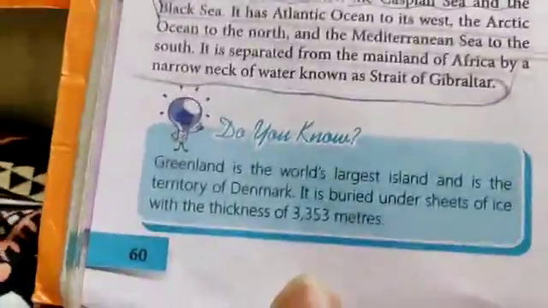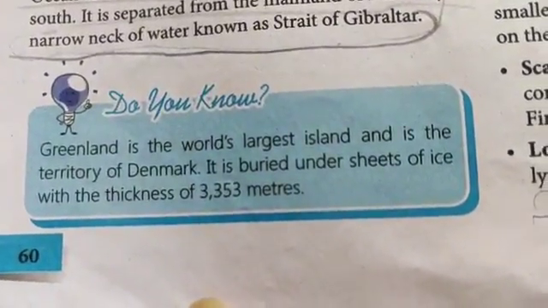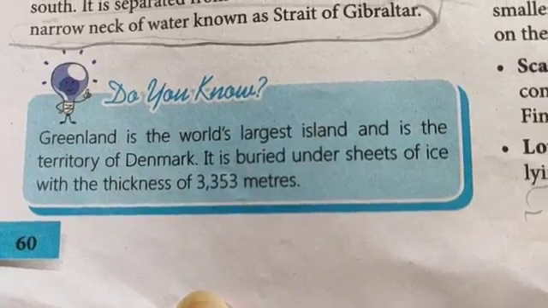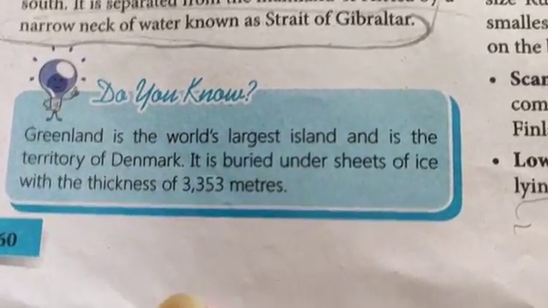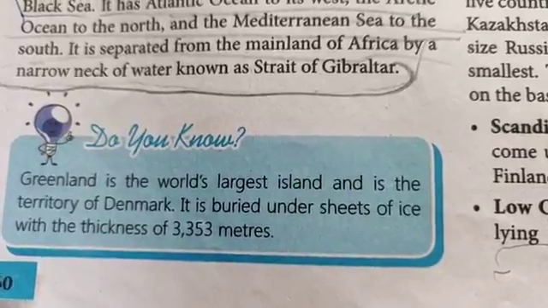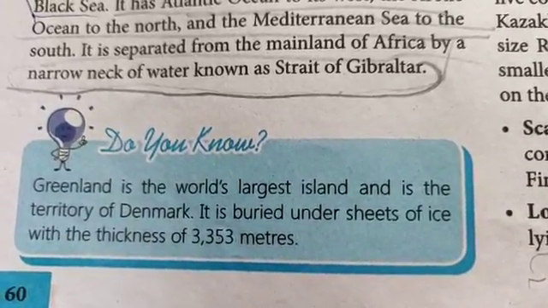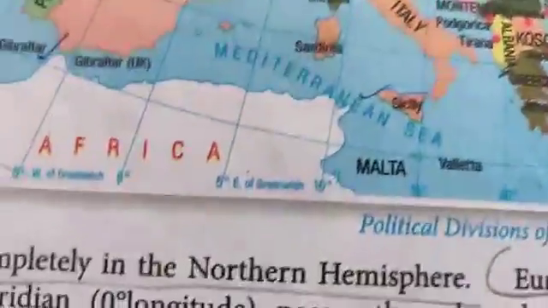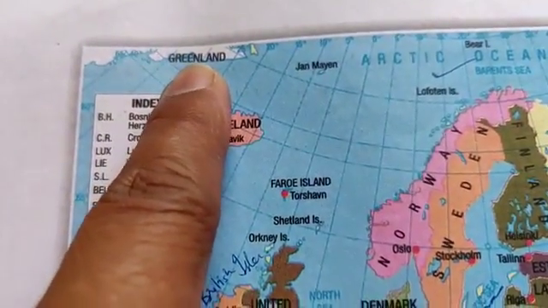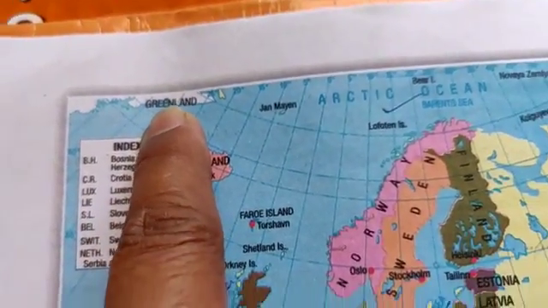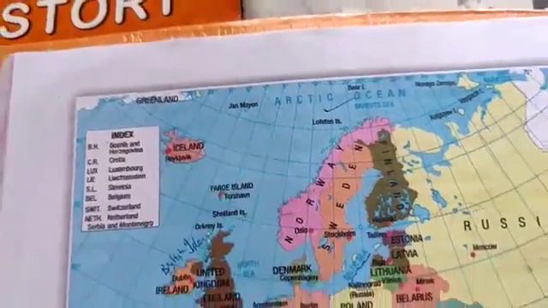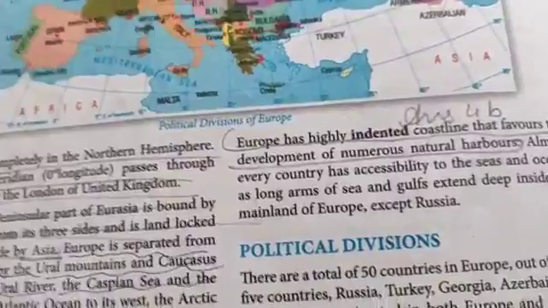Now let us quickly do the 'Do you know' over here, page 60. Greenland is the world's largest island and is the territory of Denmark. It is buried under sheets of ice with the thickness of 3,353 meters. So we are talking about the frigid zone when we are talking about Greenland. Greenland is here, you will find it to the extreme west, and the color also is marked in white. So that means it is covered with ice all throughout the year.